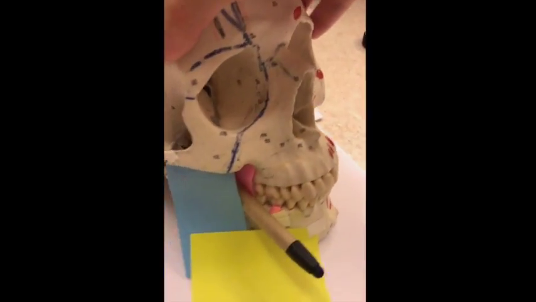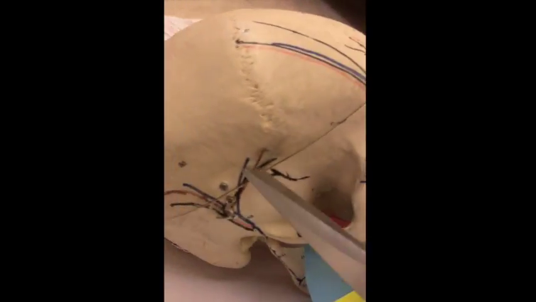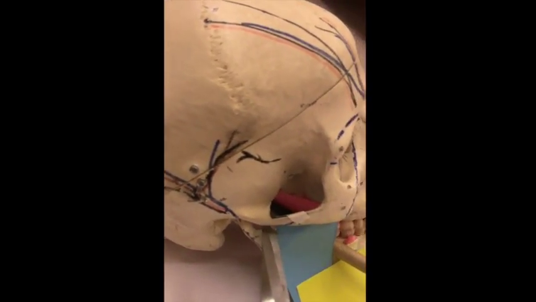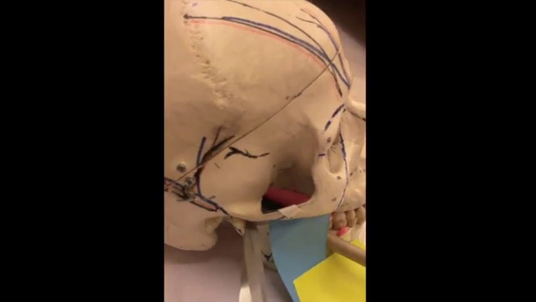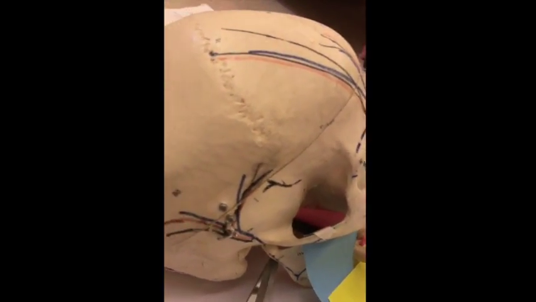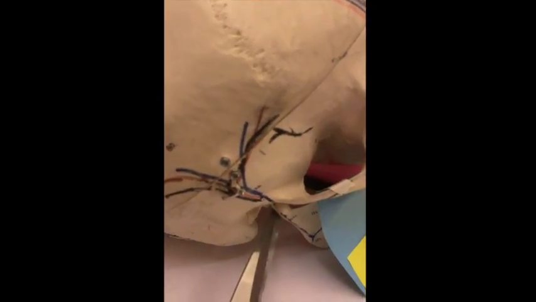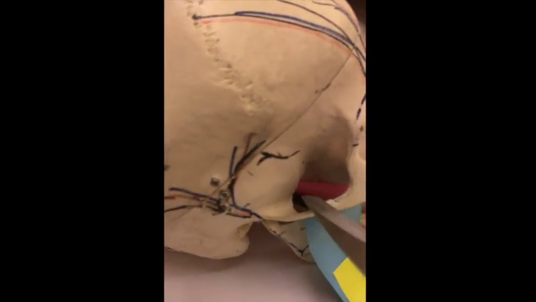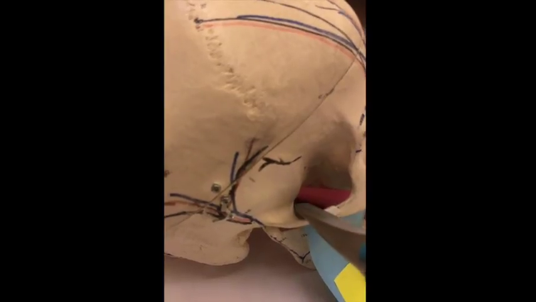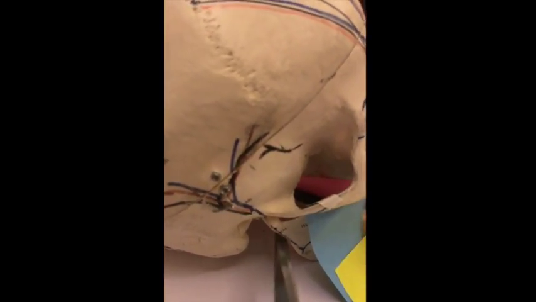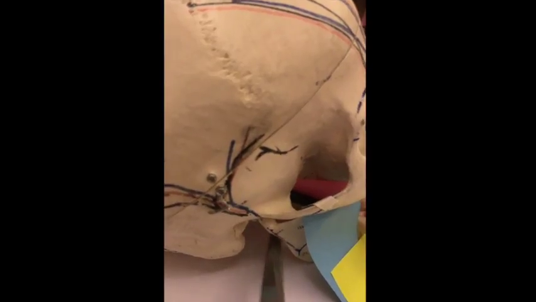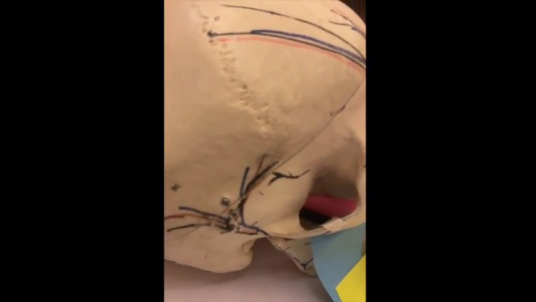All the way there. This is called the infratemporal fossa, because this is the temporal bone, and inferior to it is the infratemporal fossa, and it could go all the way there to the pterygomandibular space. So here, the infratemporal space, and here pterygo means posterior, pterygomandibular space.